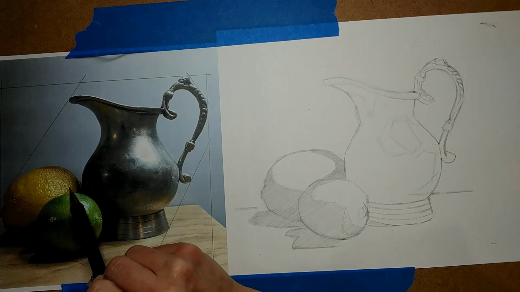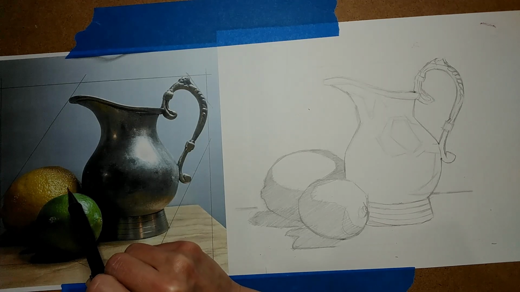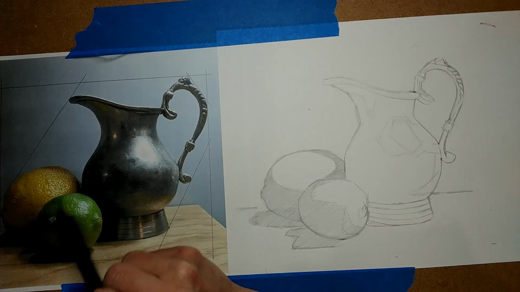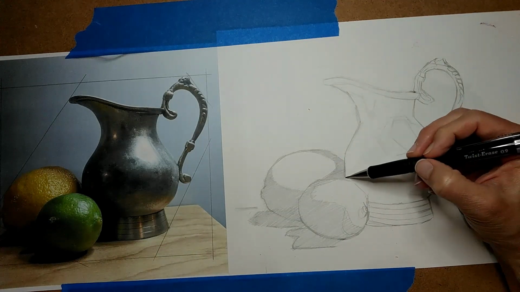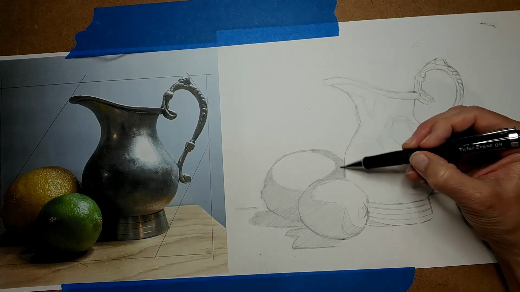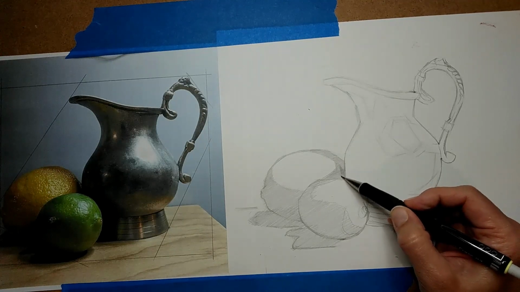4 tones here. Looks like we've got the darkest dark right here, a core shadow here, and then 2 transitional tones and a reflected light. And so I'm going to try to recreate that. That darkest dark follows a curve up, and I'm going to slowly build up that layer.